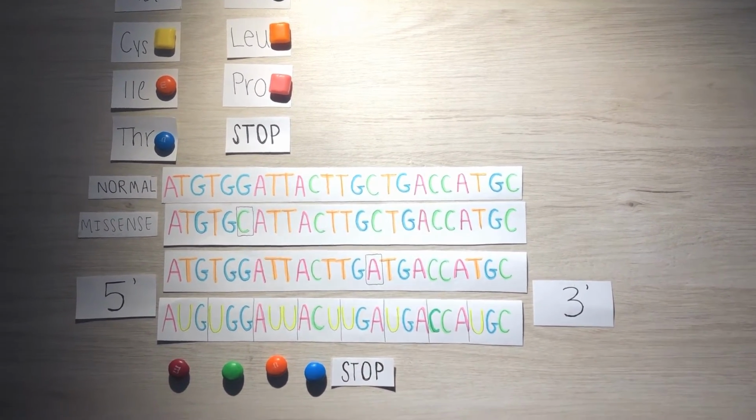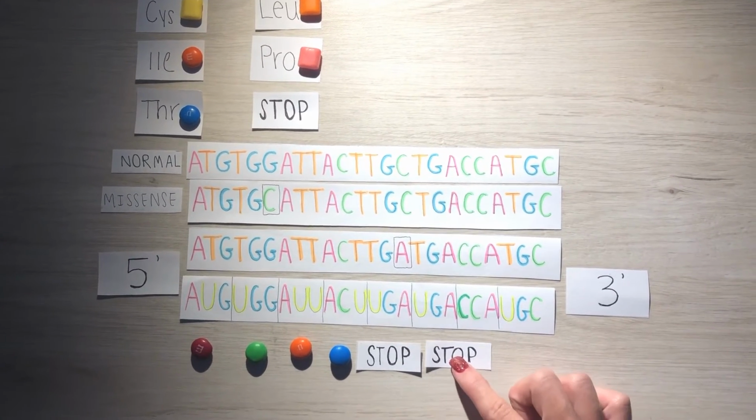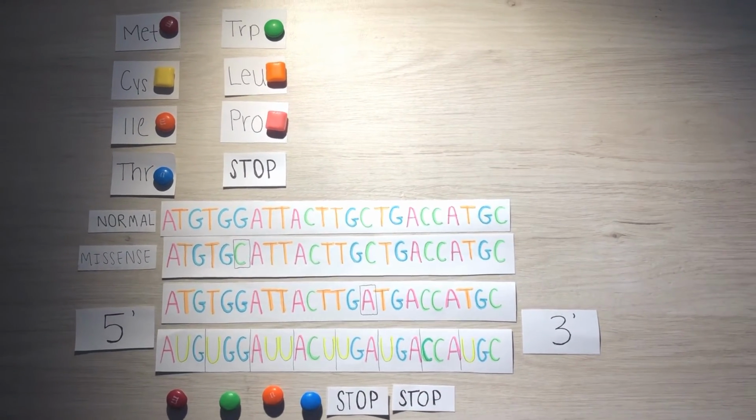So as we can see here, the C to A base pair change is a transversion, and it resulted in an early stop codon, as the original stop codon was here. So this is an example of a nonsense mutation.